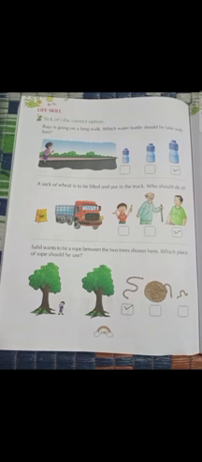Say this one, take the correct option. This is page number 140. Raju is going on a long walk. Which water bottle should he take with him? If Raju is going for a long walk, he will be tired, so he will need more water. So the big water bottle he will take with him. You can see in the picture, the big water bottle.